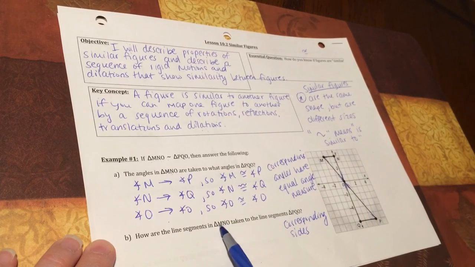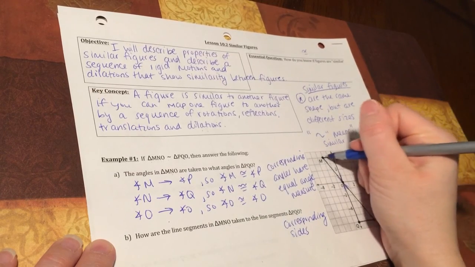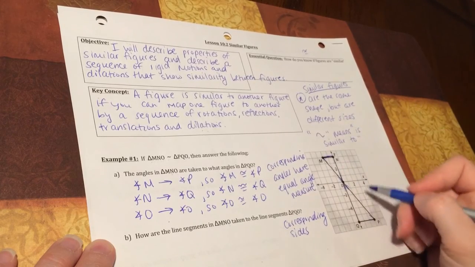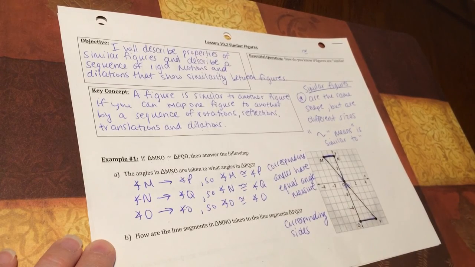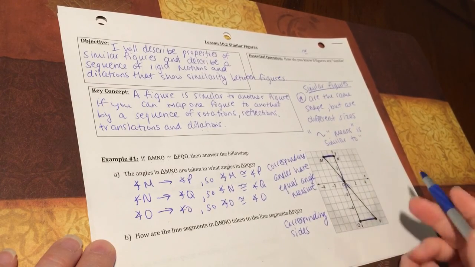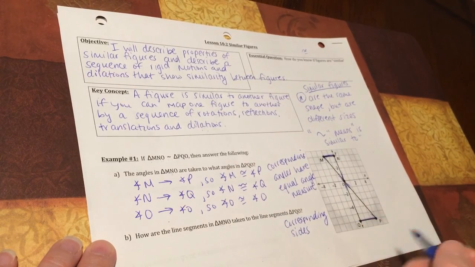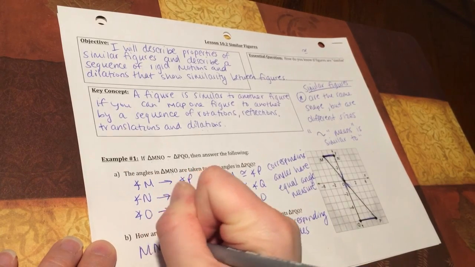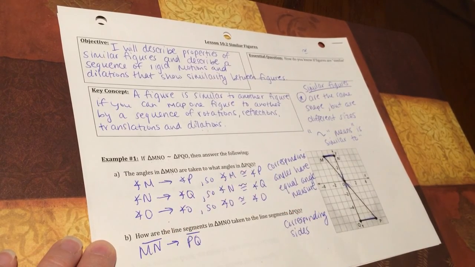MN are the first two letters in this triangle and PQ are the first two letters, which means that side MN corresponds with side PQ. These map to each other because they're both the first two letters in our triangle. So side MN maps to side PQ. That line over top of the letters means it's a line.